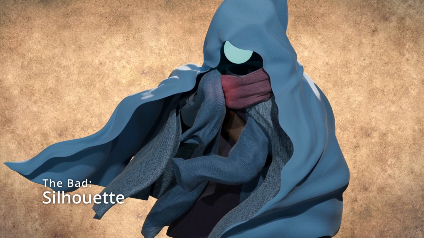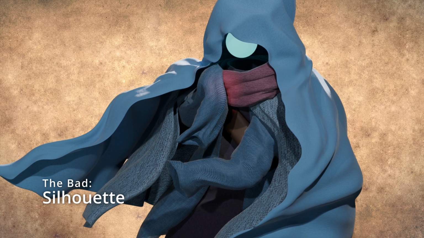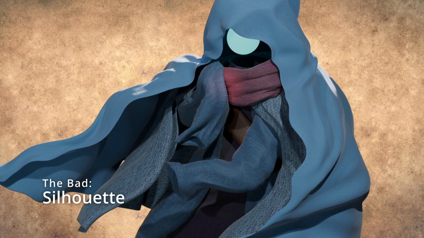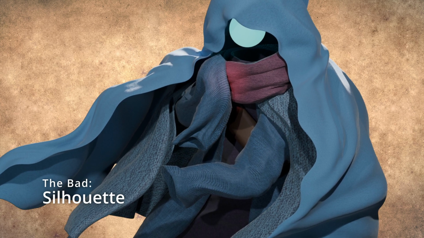If you guys have any suggestions of how I could have made the silhouette a little better for this character, I'd love to hear them in the comments, because I'm honestly at a loss. I'm just happy it looks as good as it does.